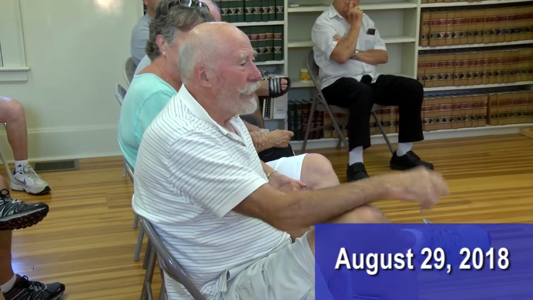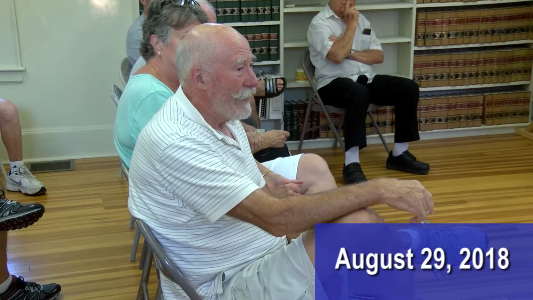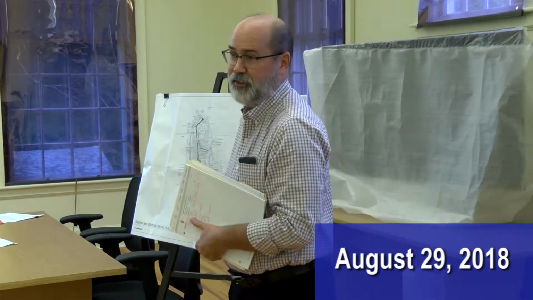Sir? I didn't make it. George Knight, 63 Kendall. I didn't make the last meeting, completely forgot about it. What direction are the panels going to be facing? They're facing directly south. Directly south? Yes. So the setting sun is going to be reflecting off them into the people's backyards? Well, that's why we're doing a glare analysis.